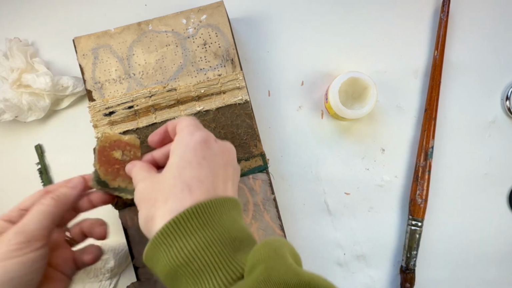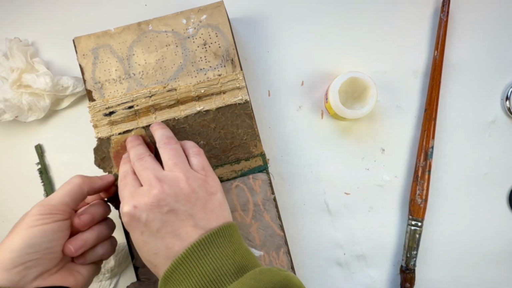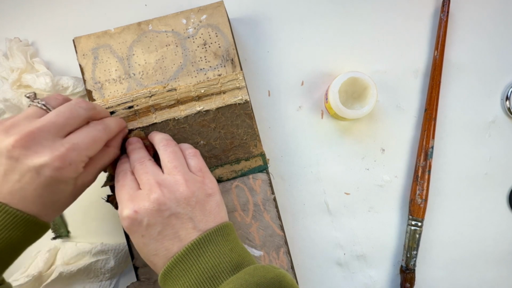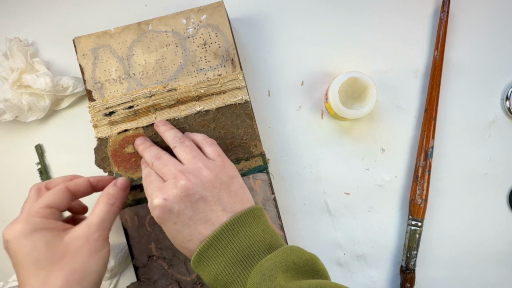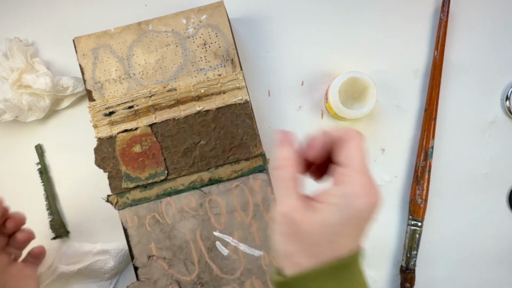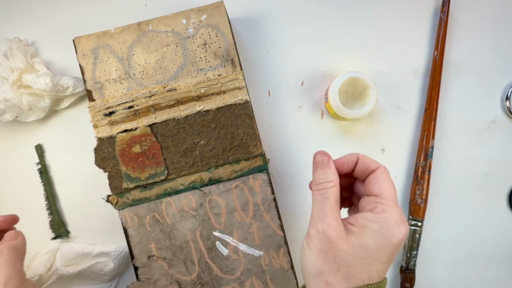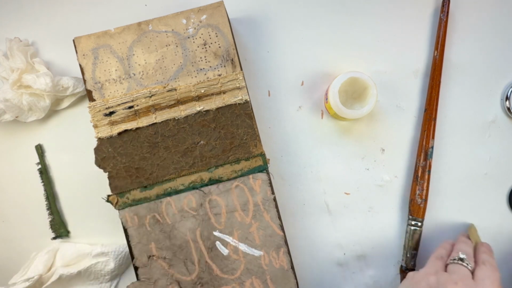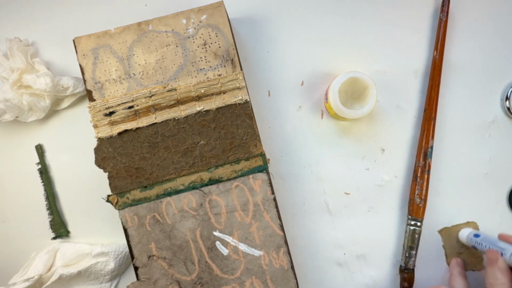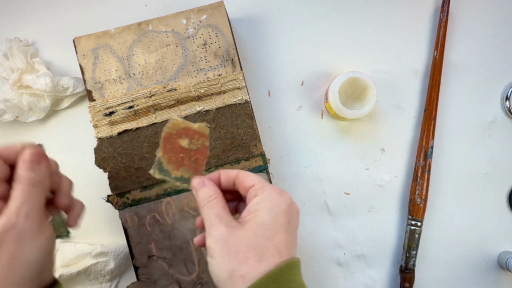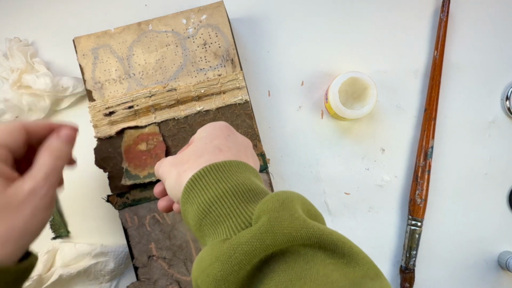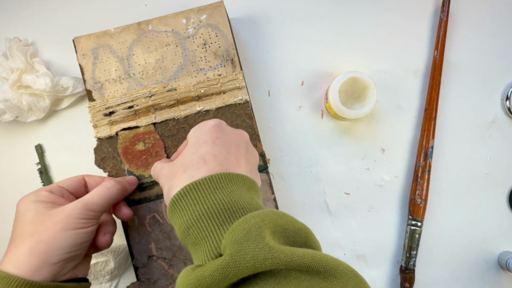Okay, and I liked this piece, I think, a little bit under there. Maybe about there. So for this one, it's pretty lightweight. I'm just going to use the glue stick. And this has not dried, so I can lift that up.